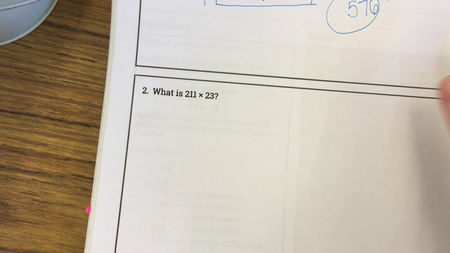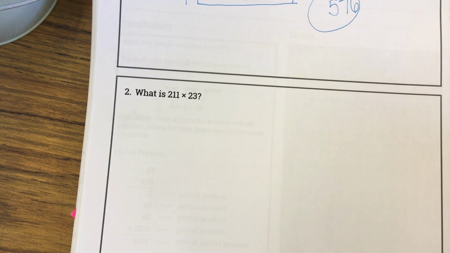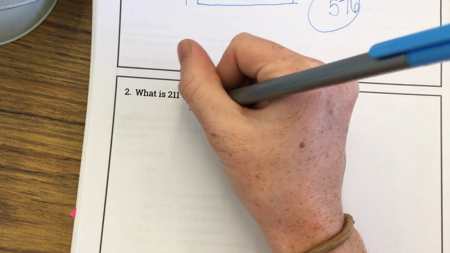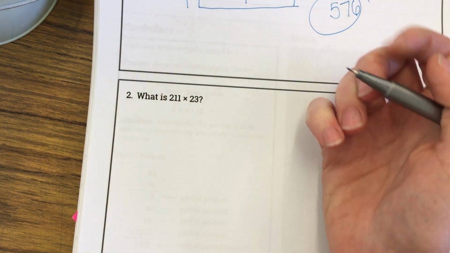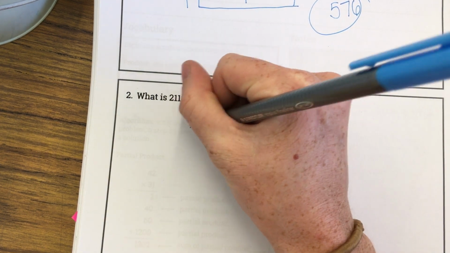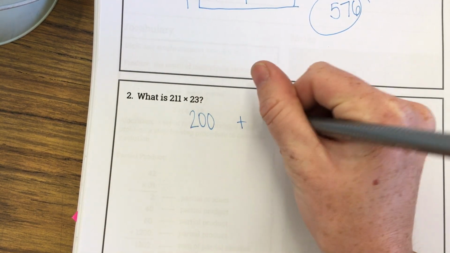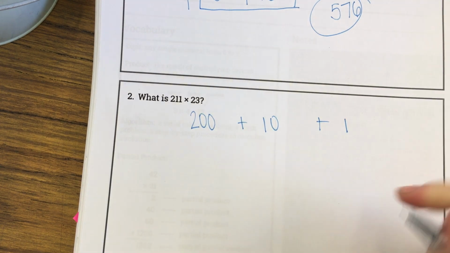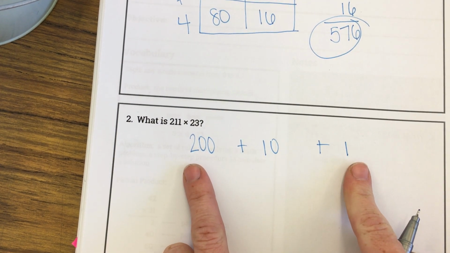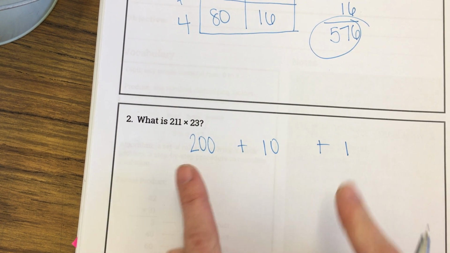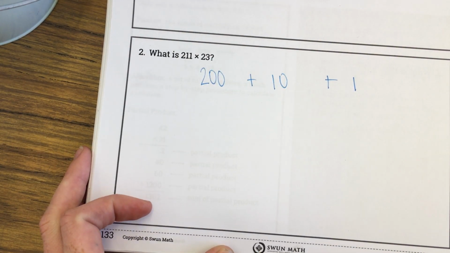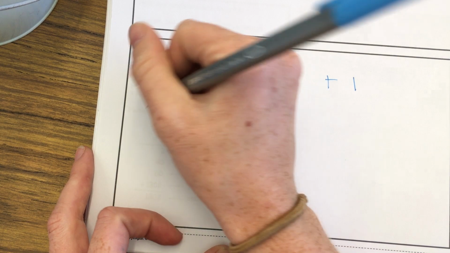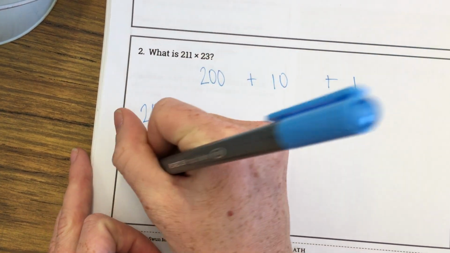Moving on to number 2, I have 211 times 23. I'm not going to show you the steps on this one, but I will still do the steps. I'm going to write the greater factor in expanded form on top. Greater factor is 211, so I have 200 plus 10 plus 1. If you notice, I space it out as I'm writing it in expanded form so that I can draw my box. I'm going to do 23, my lesser on the left, so I have 20 plus 3.